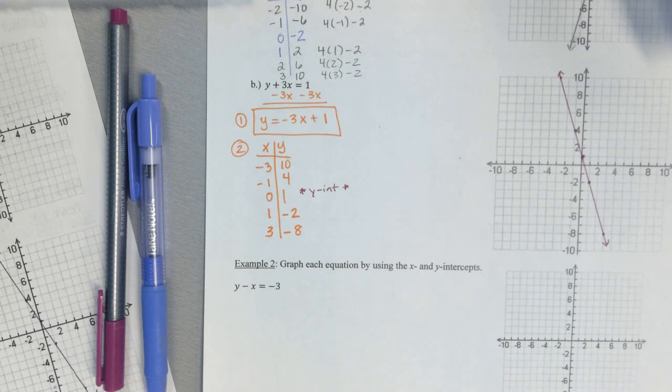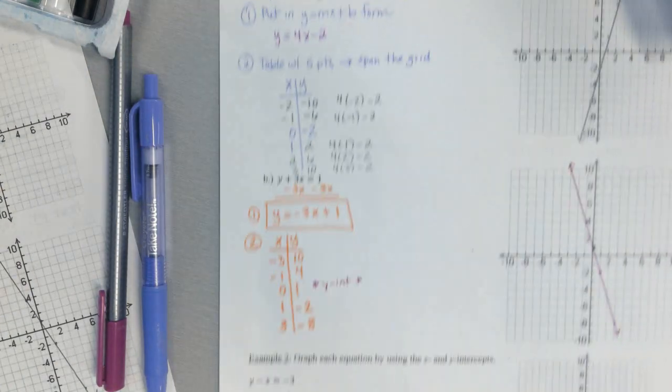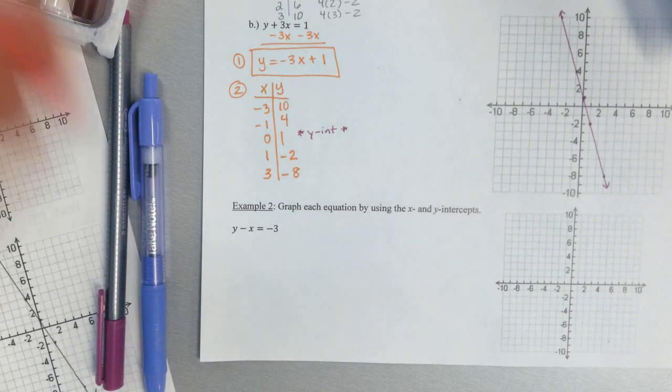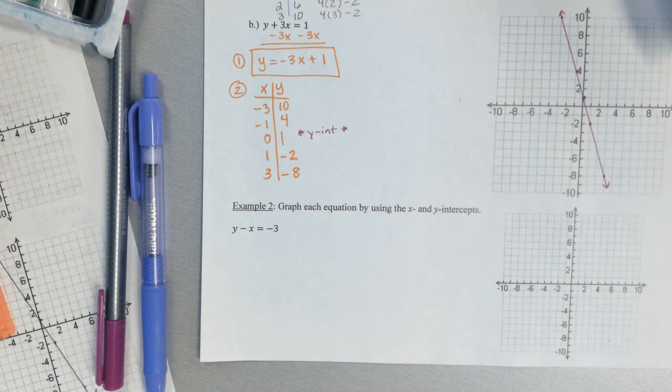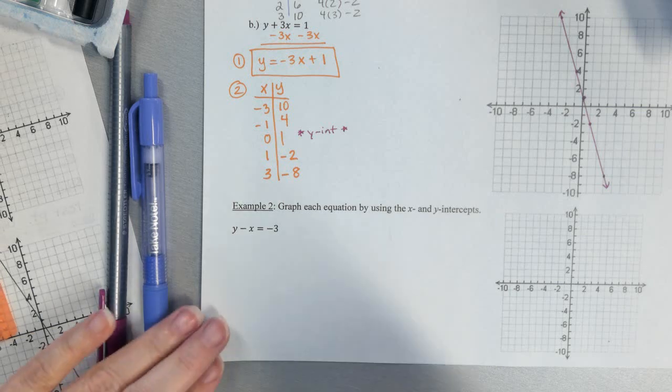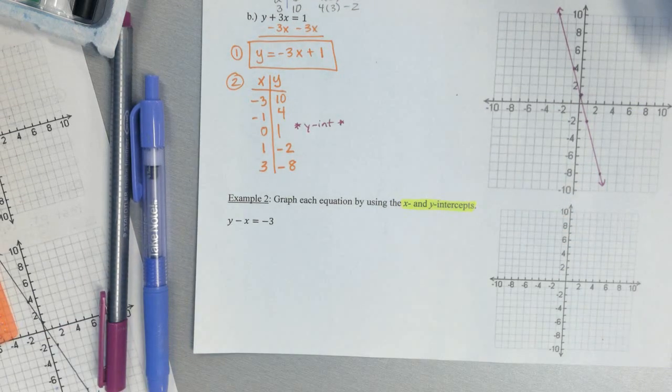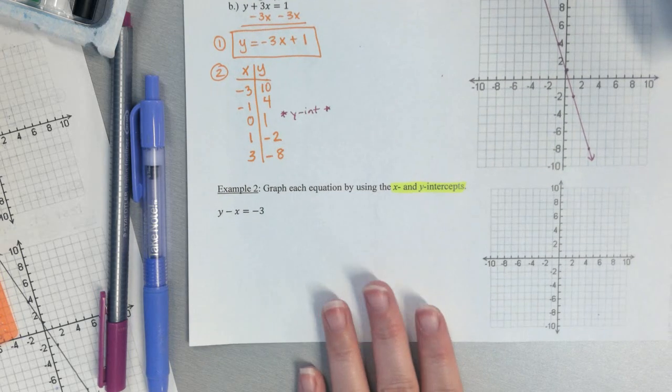Okay, and then for example 2, for this one you have to graph it using the x and the y intercepts. So what you're going to do is plug in a value.